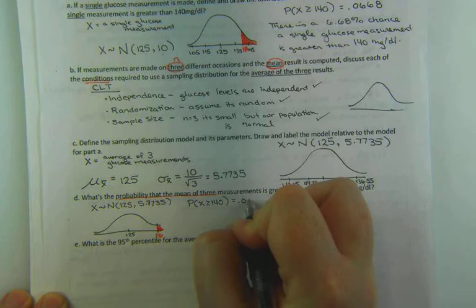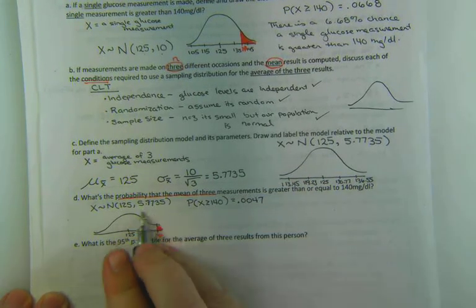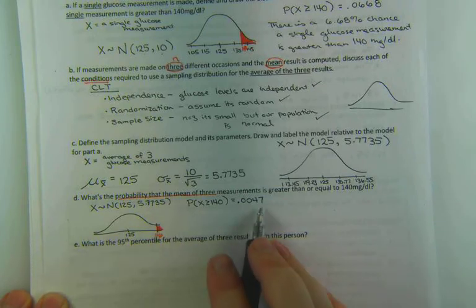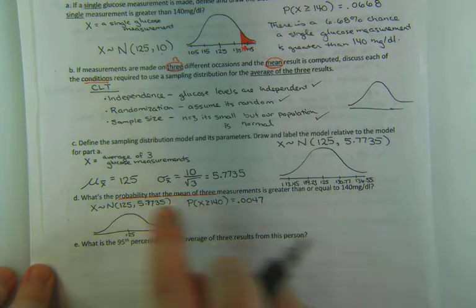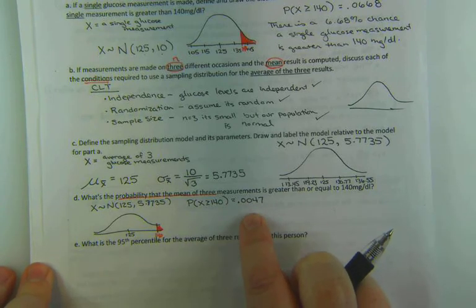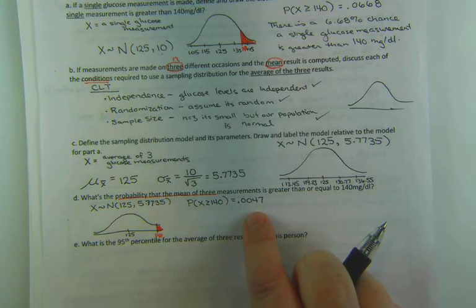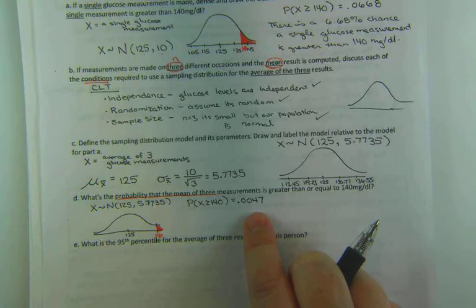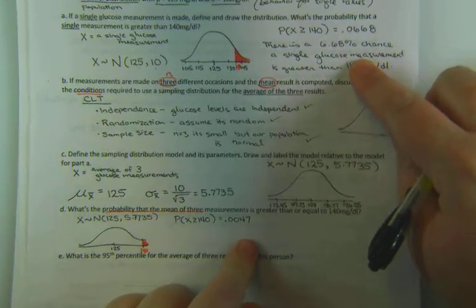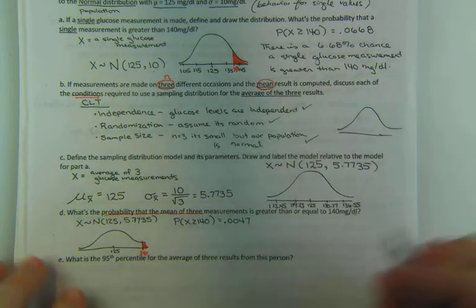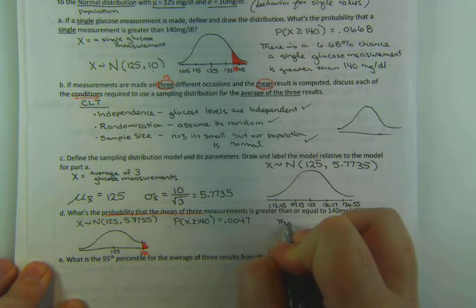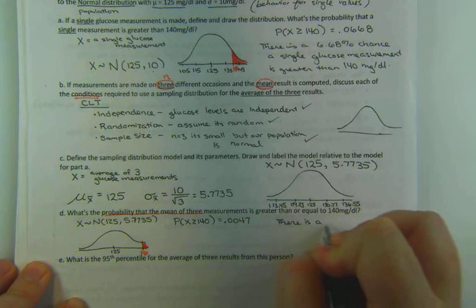So for this, using our curve, and in GeoGebra, we want to find this area. Ooh, that's not a very good bell-shaped curve. This area above 140. As you can see from our number line here, it's going to be beyond 2 standard deviations away. 140 is somewhere out here, and we want to find this area above.